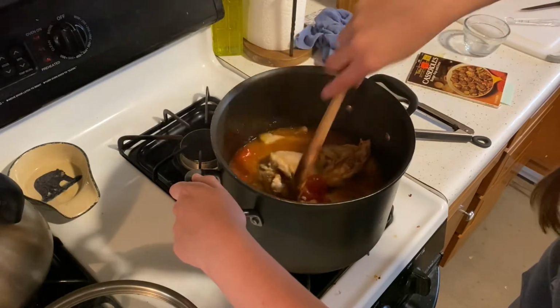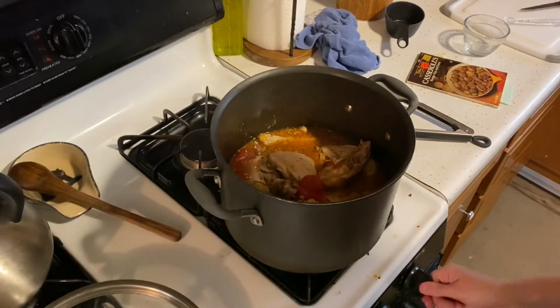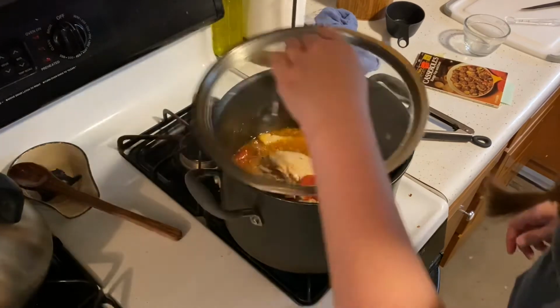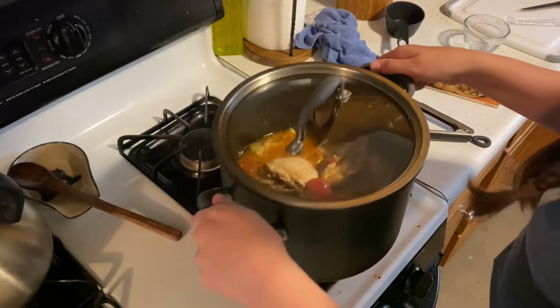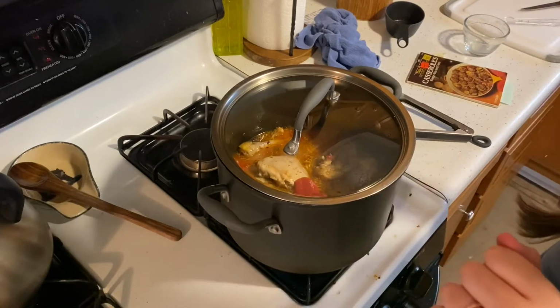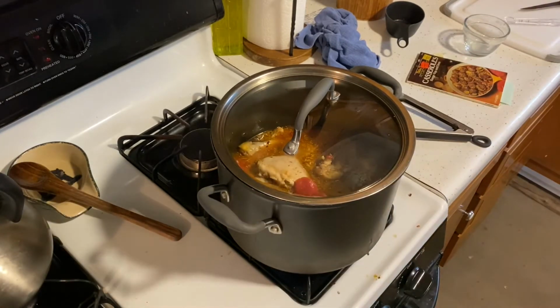Beautiful. Chicken is starting to fall off the bone a little bit, which I love. I shut the heat off just to get that added in. I'm gonna do that just to kind of even everything out. We're gonna bring that back to a boil and let it simmer for another 20 minutes.